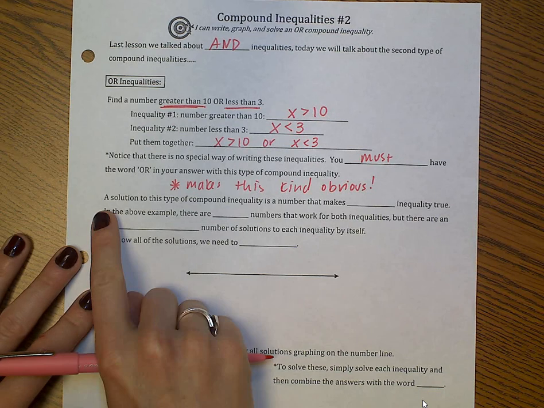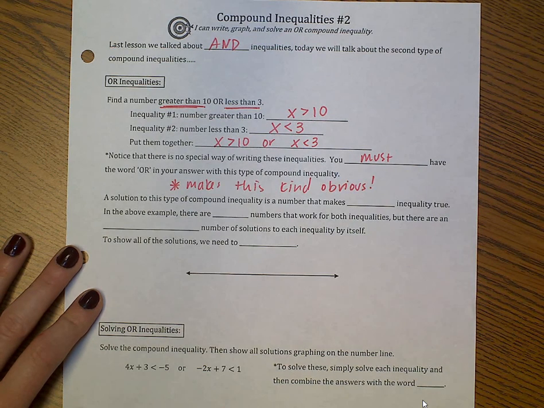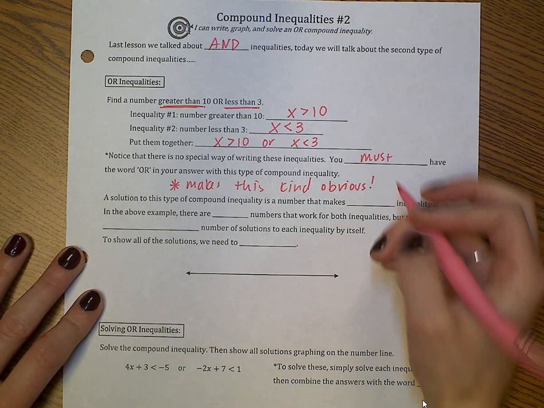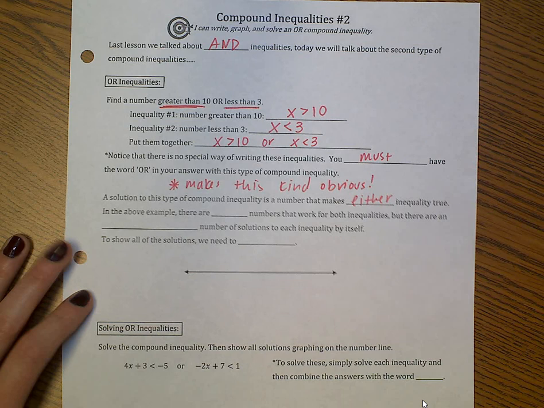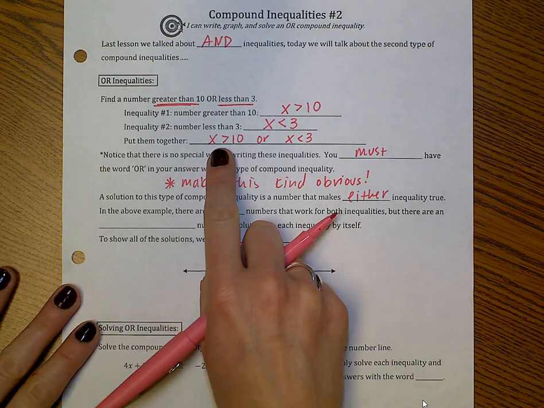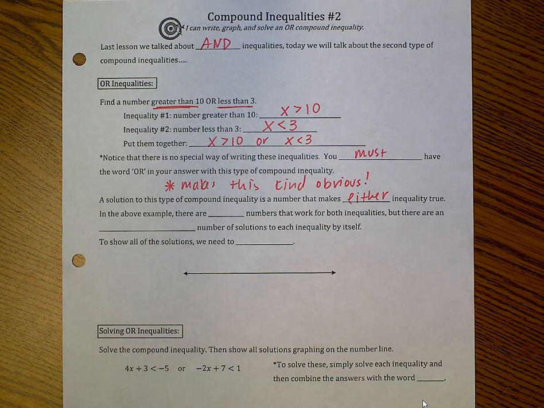Now, a solution, so a number that makes this or compound inequality true, is a number that makes either part of your inequality true. So it can either be a number bigger than 10, or it can be a number that's smaller than 3. Okay, so there's unlimited options, infinite answers.